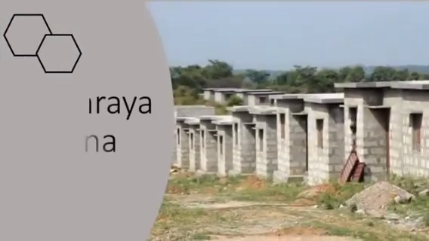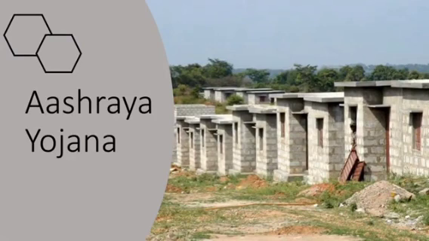The next scheme introduced by the government is the Ashraya Yojana. Many of the villagers suffer because they have houses with thatch roofs and mud tiles, which really deteriorate or fall down during excessive conditions like tsunamis, rains, and so on. So, the government is helping the villagers to build proper houses with cement and bricks. This scheme is known as the Ashraya Yojana.